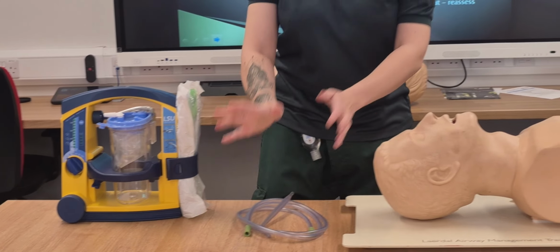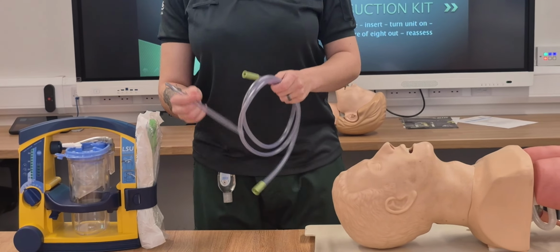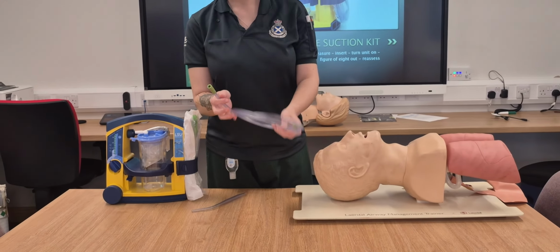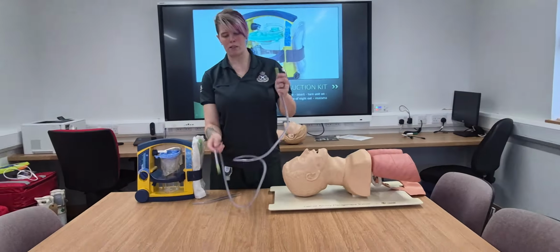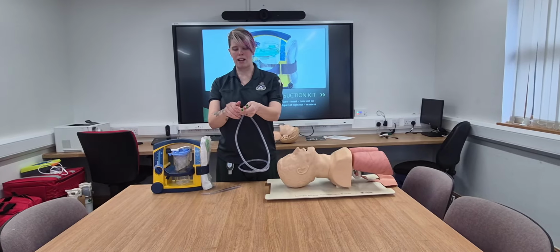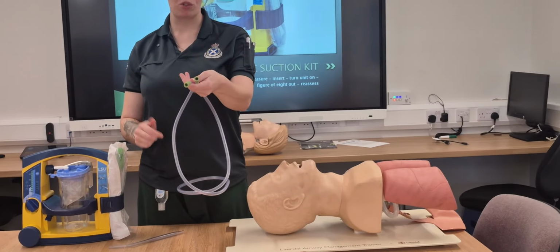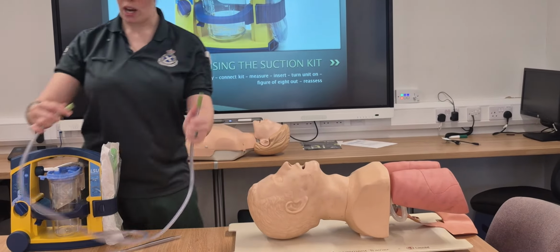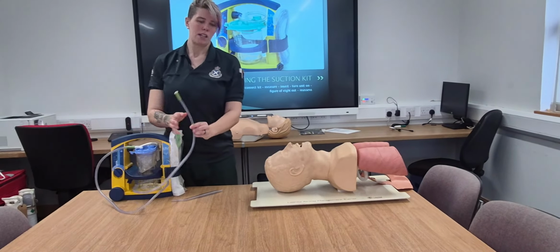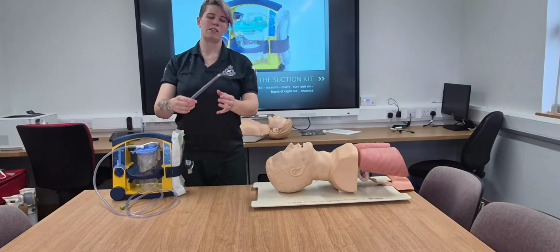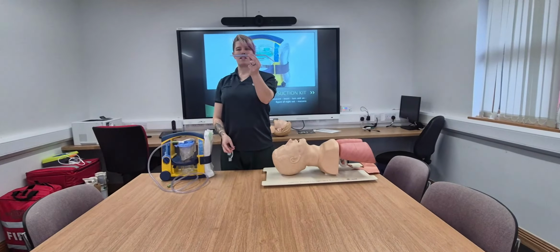So I'm not wasting the kit, I have got two here that have been pre-prepped. So the main thing to take note of is with your suction tubing: both ends look exactly the same, so it doesn't really matter which end you insert, because they're both exactly the same. However, with your yanker, they're different at each end.